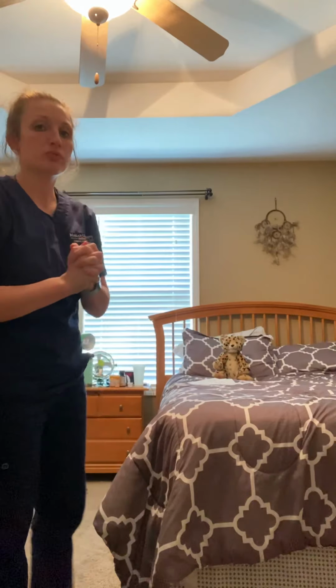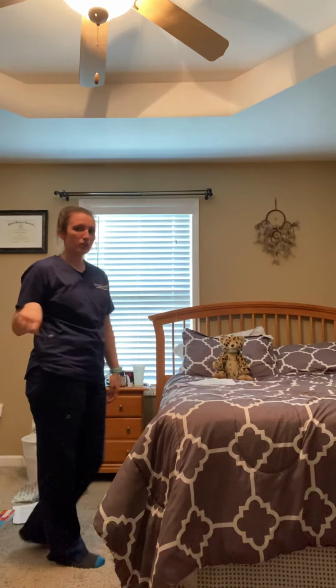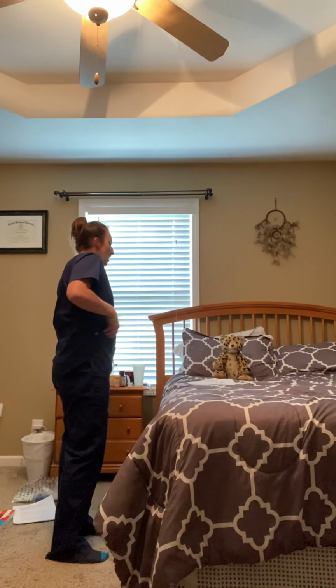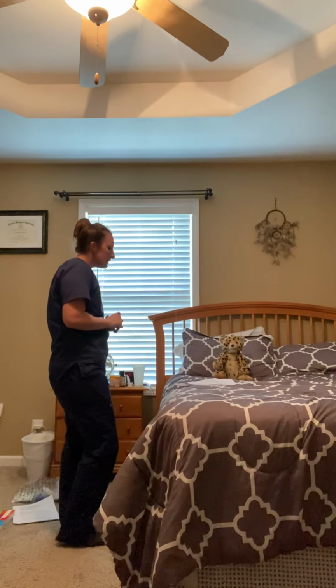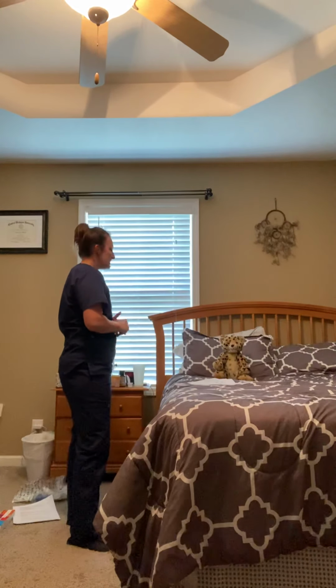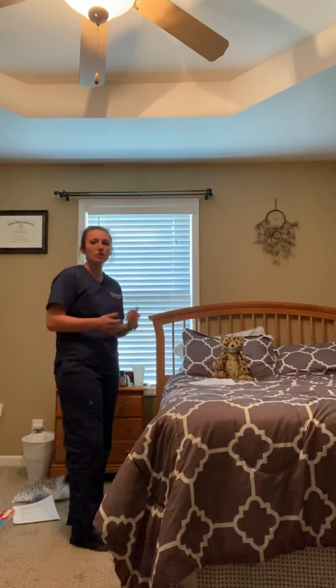I'm going to wash my hands before entering the patient's room. Then when I get to the patient's room, I'm going to knock on the door and then pull the curtain behind me to provide privacy. I'm going to introduce myself. Hi, my name is Ashley. I'm going to be your nurse today. The doctor ordered some medications that we need to give you this morning, if this is a good time for you. And it is. Okay, perfect.